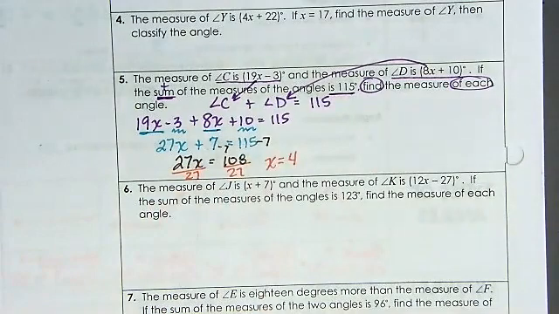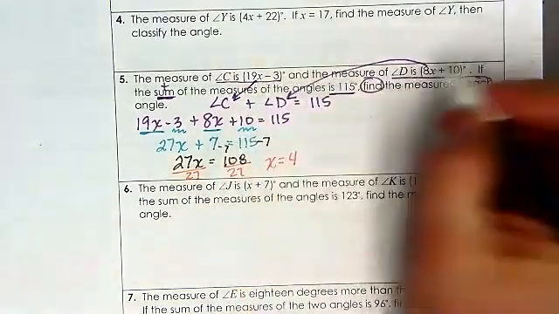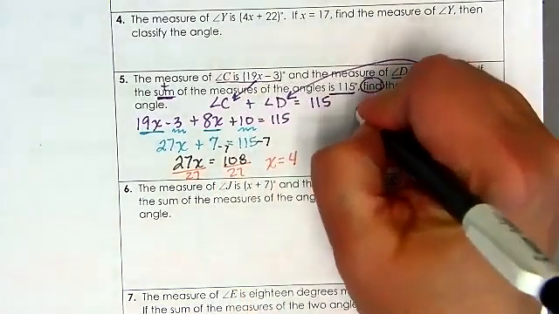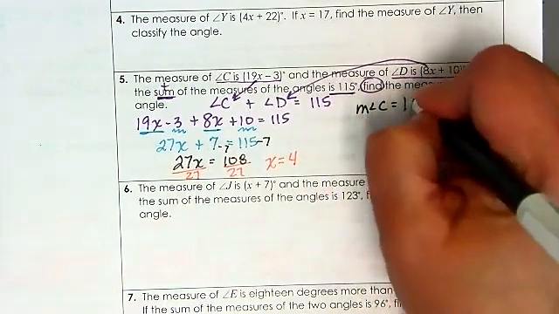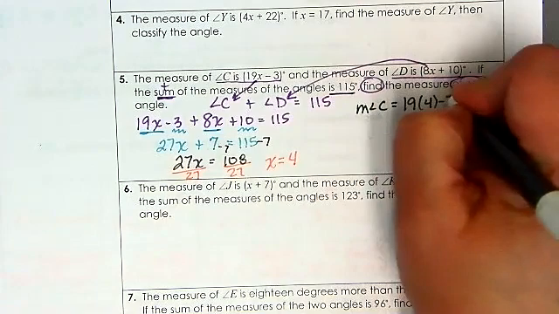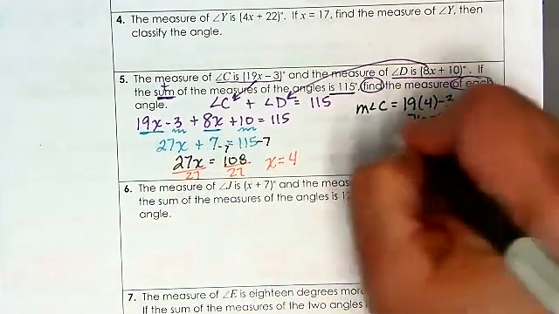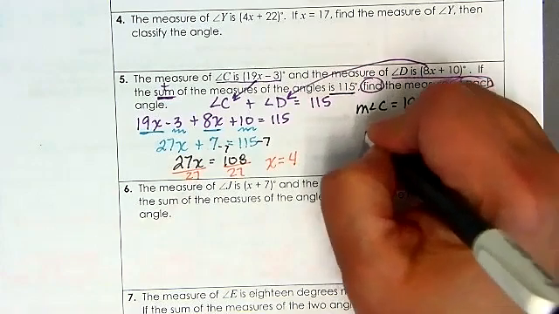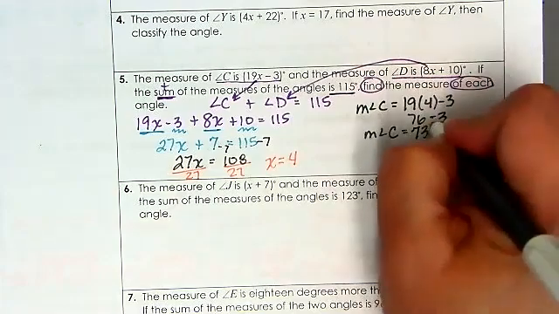Now, I found x, but I don't have the measure of the angles yet. So what I have to do is take this x value and plug it in. So I'm going to have the measure of angle C equals 19 times 4 minus 3. 19 times 4, that's 76 minus 3. So therefore, the measure of angle C equals 73 degrees.